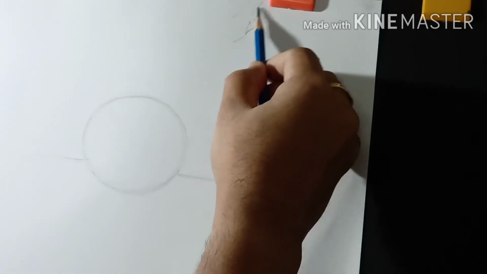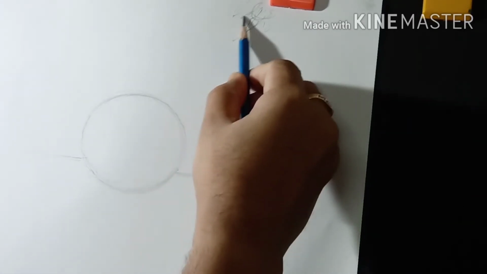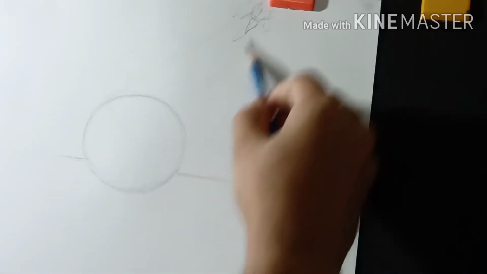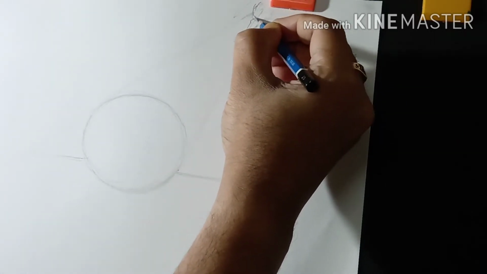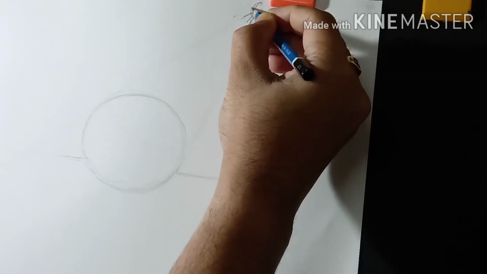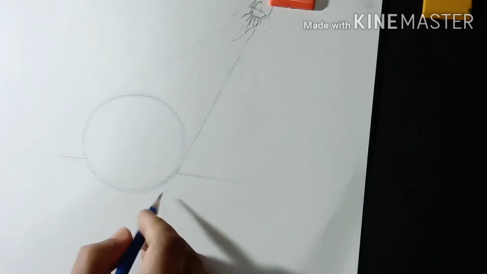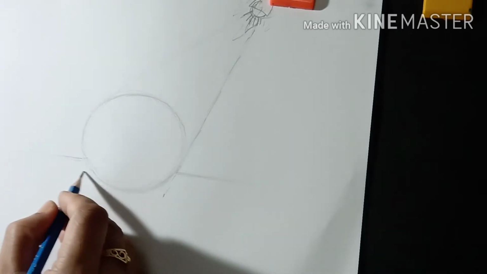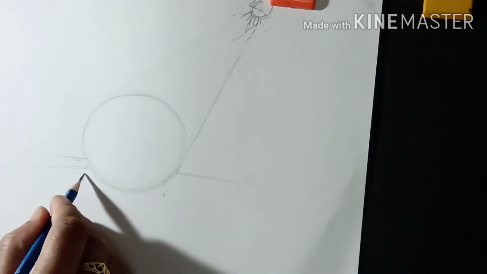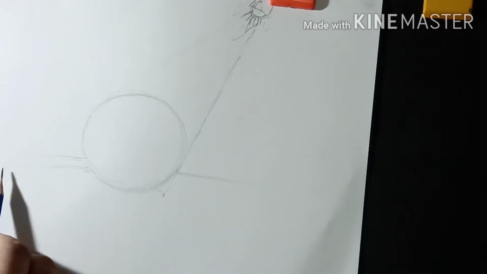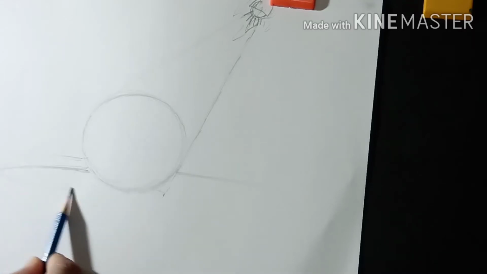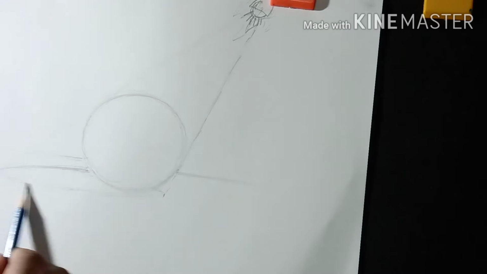So if light is here, then the main thing is, from the edge of the circle, you can see this is the focus, and here we can see that a shadow will be created just at the bottom of that object. You can see that shadow.